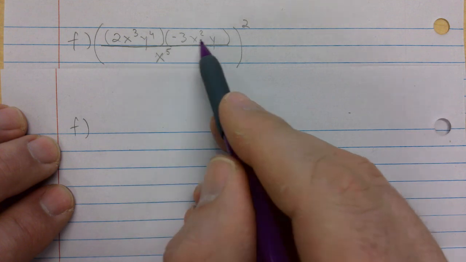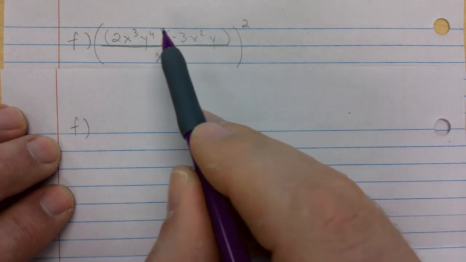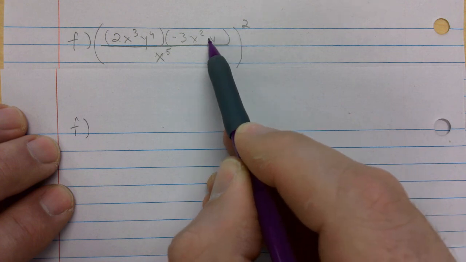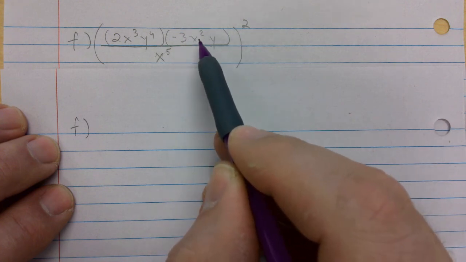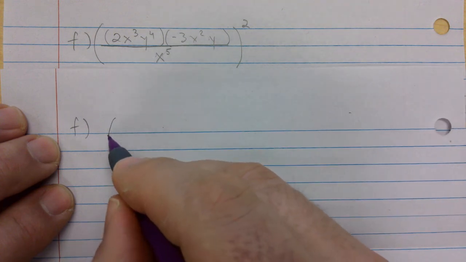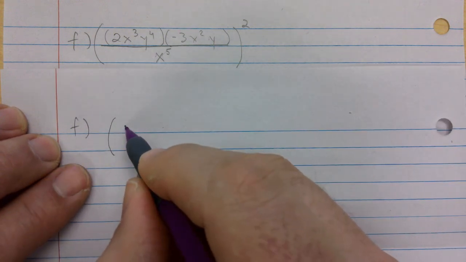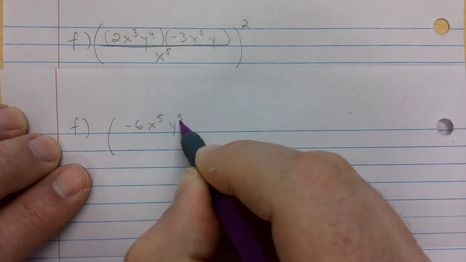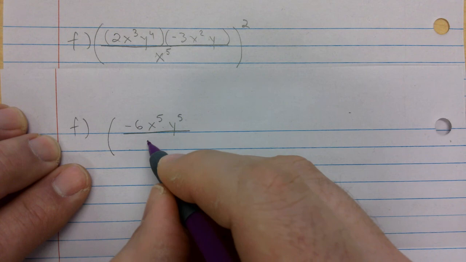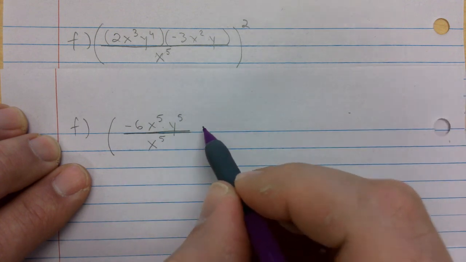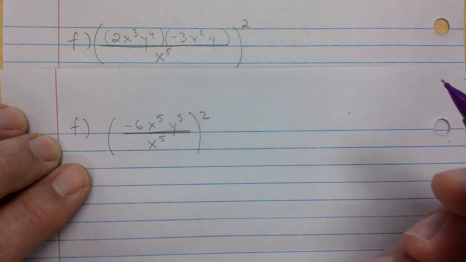So I'm going to do my numerator first, looking for any exponents that apply specifically just to that little bracket, and nothing is there. So I can just go ahead and cross multiply. I'm going to keep the big one there, and that's negative 6 x to the 5 y to the 5 over x to the 5. Okay, all of that squared.